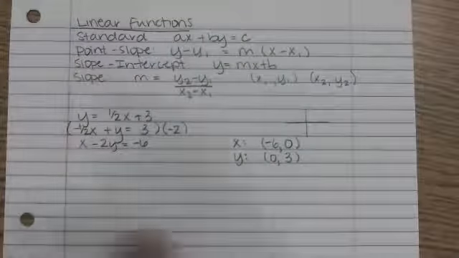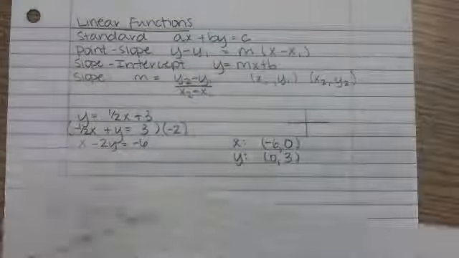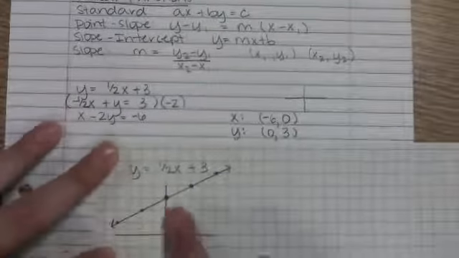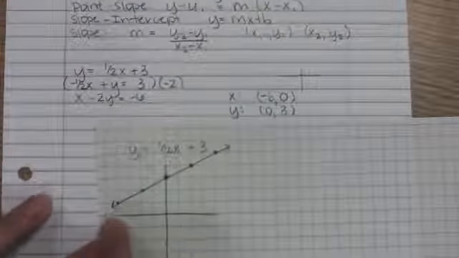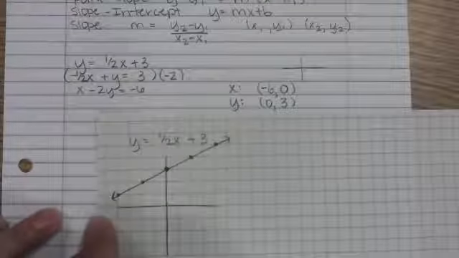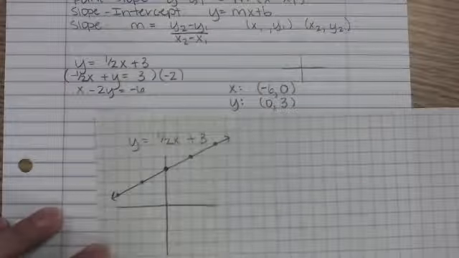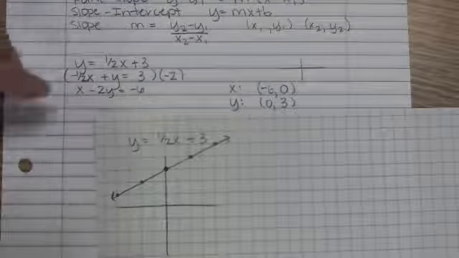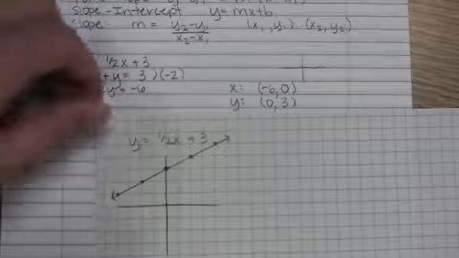So if I look back at my graph, I could have graphed this by saying that my y-intercept is 3, and then I could have gone over to negative 6 on my x-axis and drawn a point there and connected them, and I would be done. So if you are given an equation in standard form, you can graph those from there.